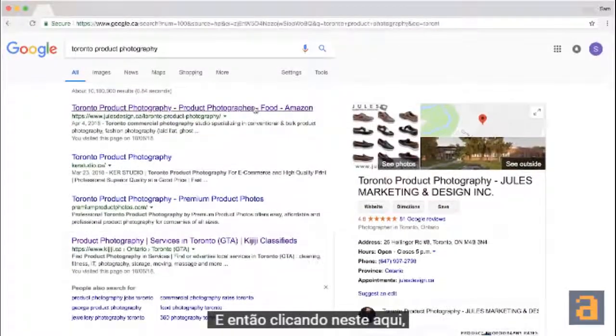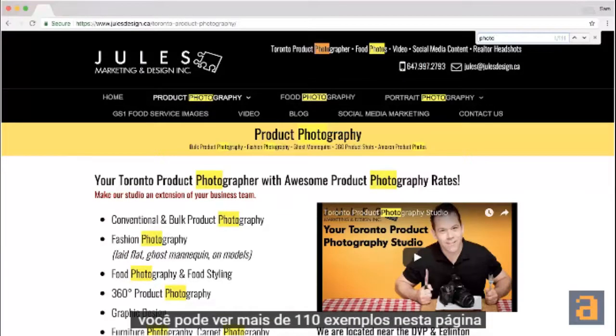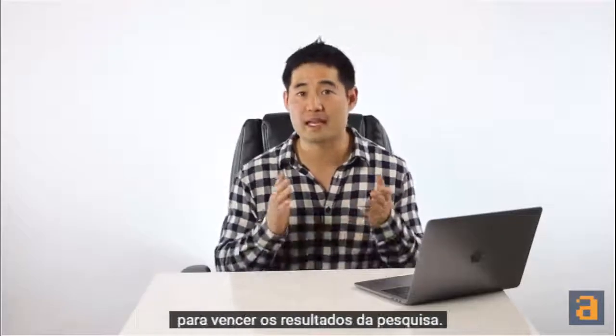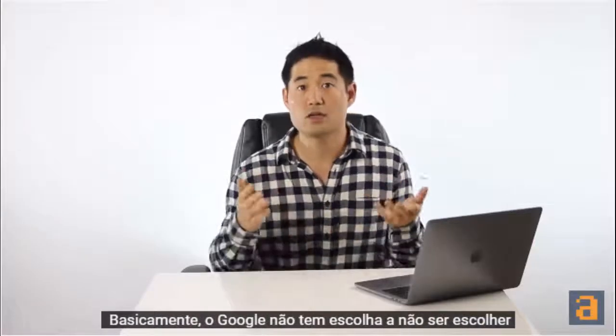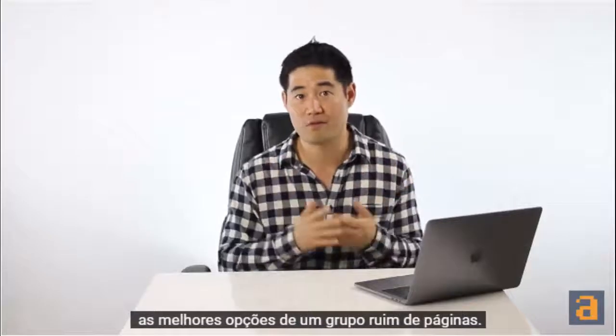And then clicking through to this one here, this one seems to be over-optimized for their keyword target. And if I do a find for the word photo, you can see over 110 instances of it on this page, which again will do more harm than good in the long run. What you're seeing here is an opportunity to overtake these search results. Basically, Google has no choice but to choose the best options from a bad pool of pages.